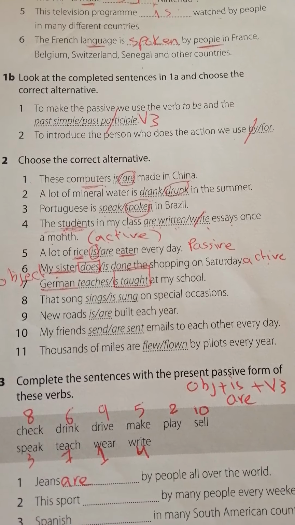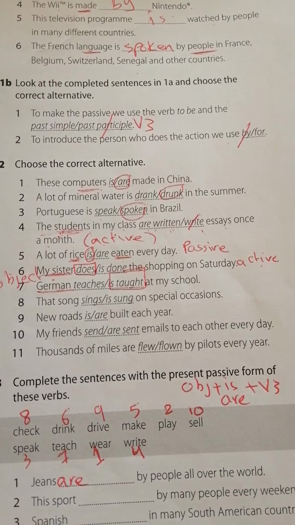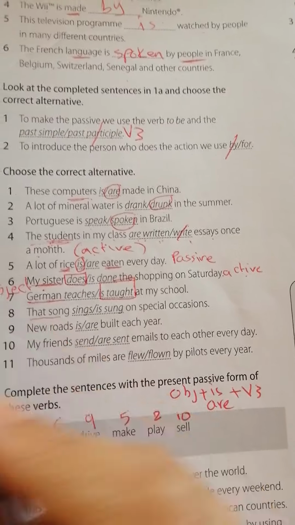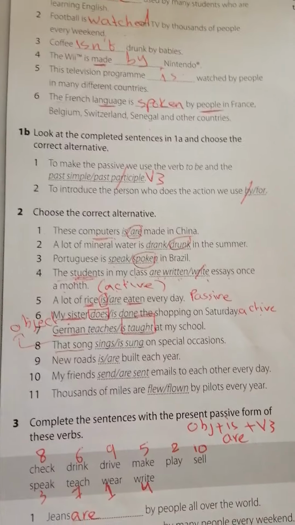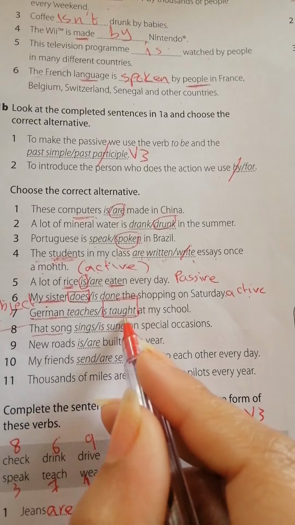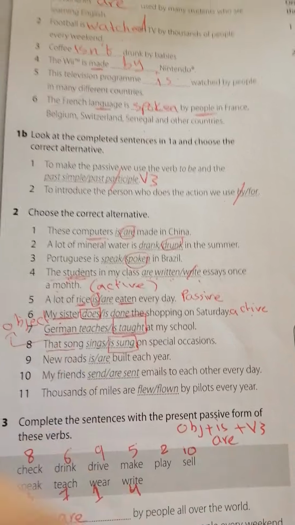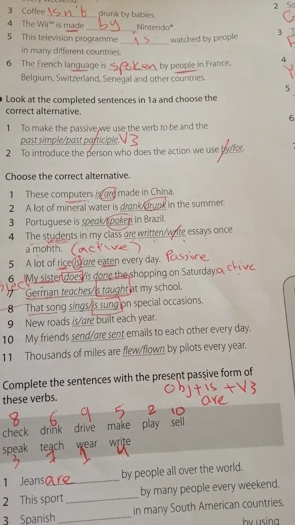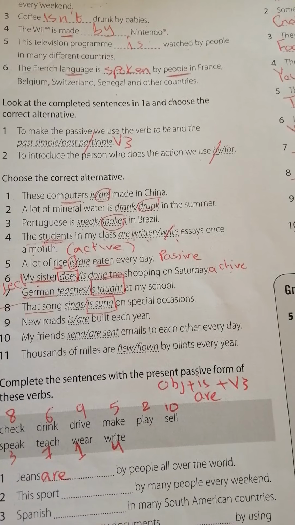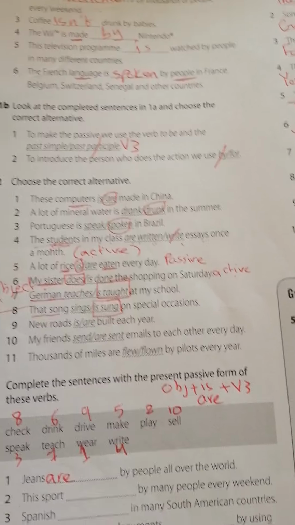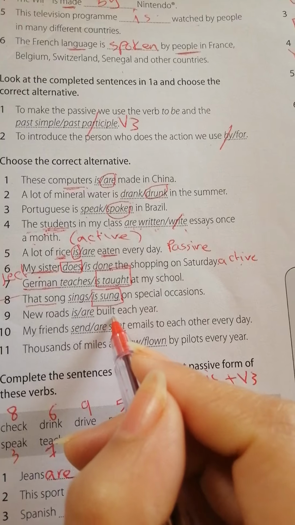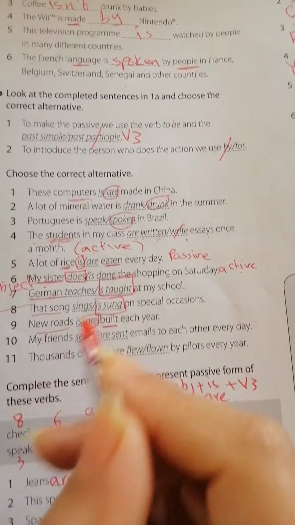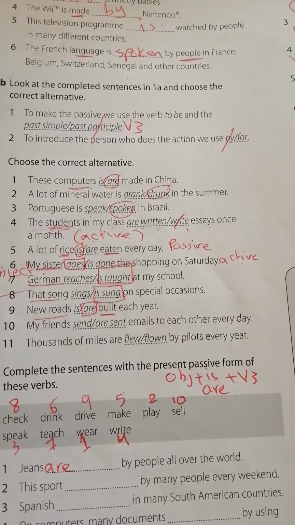That song is sung on special occasions. That song is also an object. So we use is sung, verb to be plus verb 3, because we don't know who sings this song. New roads are built each year. We have built, verb 3, and new roads is the object, so the verb to be must be are because it's plural.